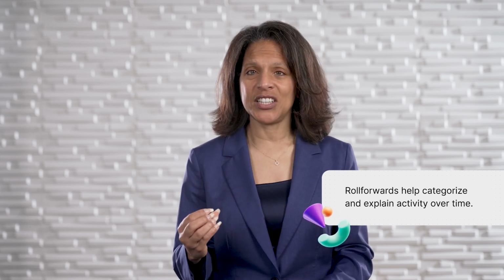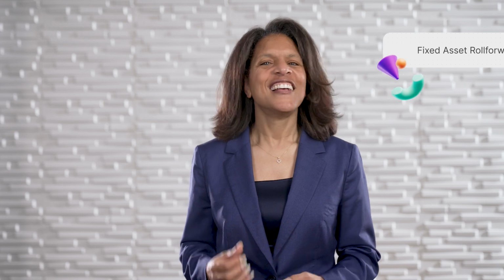Let's start at the beginning. What is a roll forward? Roll forwards help categorize and explain activity over time. According to our customers, fixed asset roll forwards are the most painful roll forward process. So let's use that as our example.